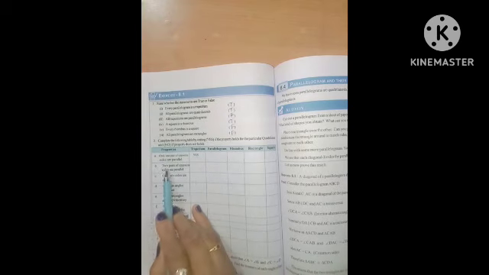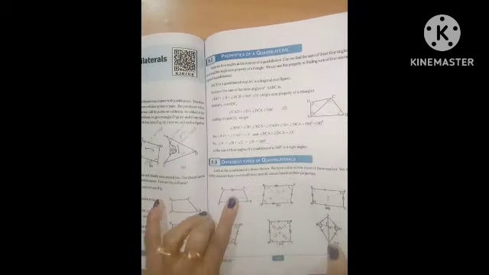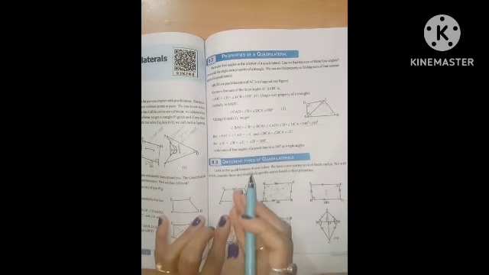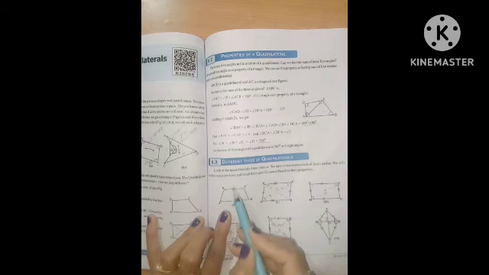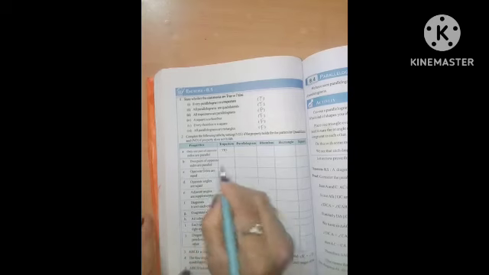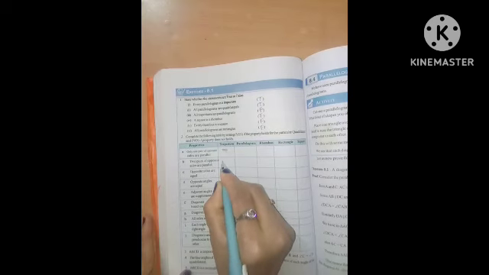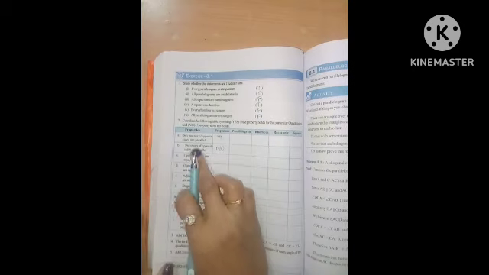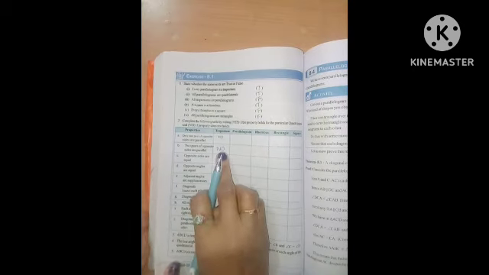Next, property B. What's the property? Two pairs of opposite sides are parallel. Is this property satisfied in a trapezium? No, it is not. In a trapezium, only one pair of opposite sides is parallel, not two pairs. So this property is not satisfied, and you write no.